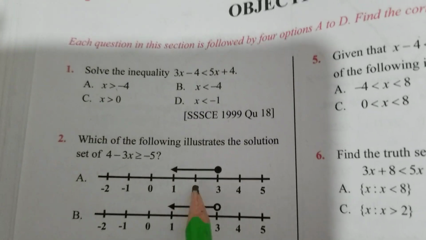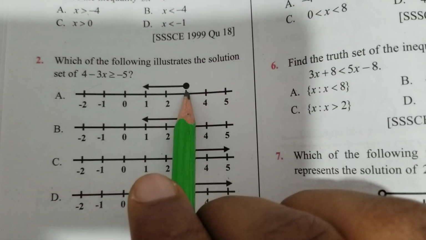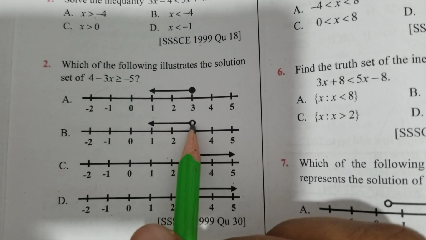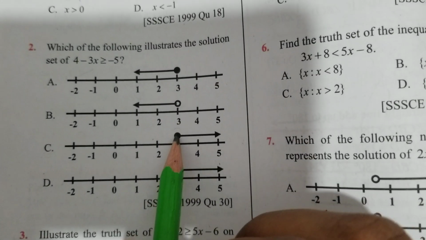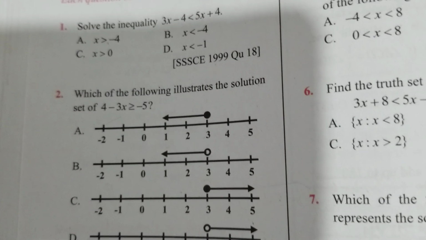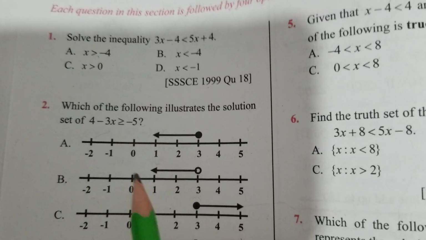So let's come here. Which of the options is equal to what we have here? So 1, 2, 3. Yes, so it's the first one. So that's the answer, okay? You can see that this one is almost the same, but it isn't shaded, right? And then this one too is moving in the opposite direction, which will make it greater than, which is wrong. So the answer to number 2 is A.